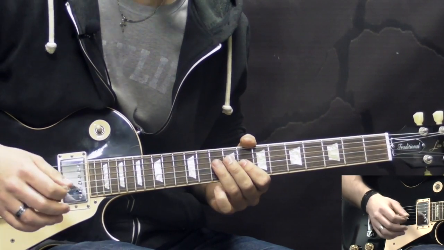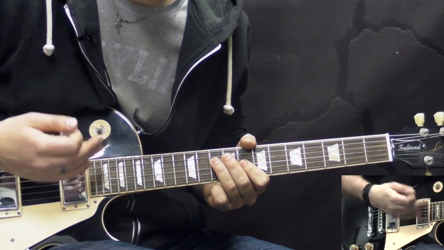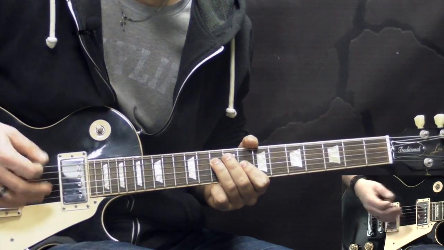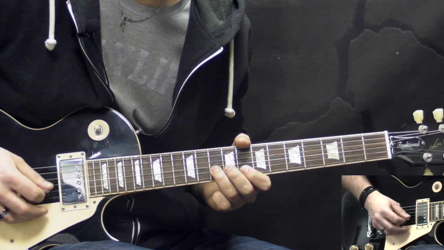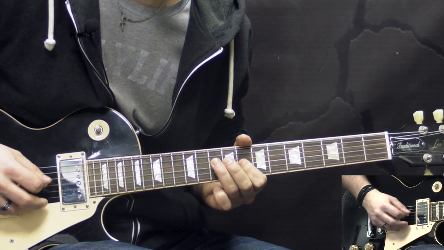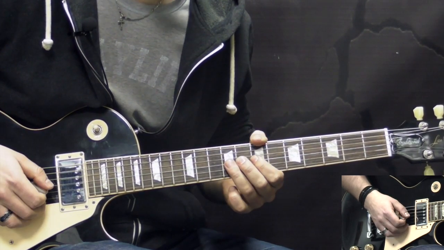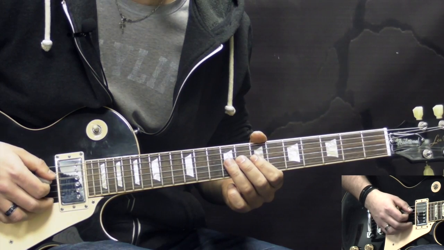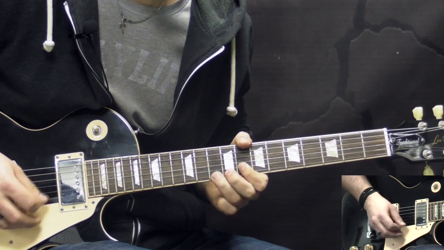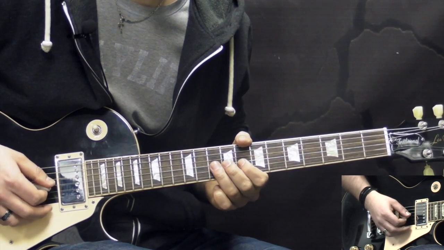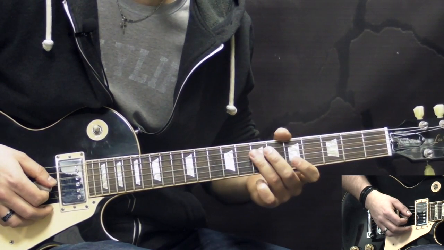Alright, so just use your ears to match the rhythmical figure, and you're going to be okay. So one more time, slowly. Then the next part of this phrase goes like this. Okay, so we shift positions now.